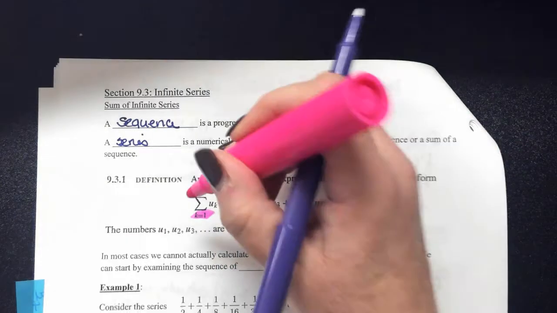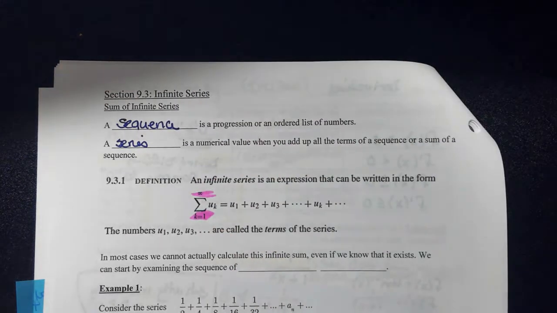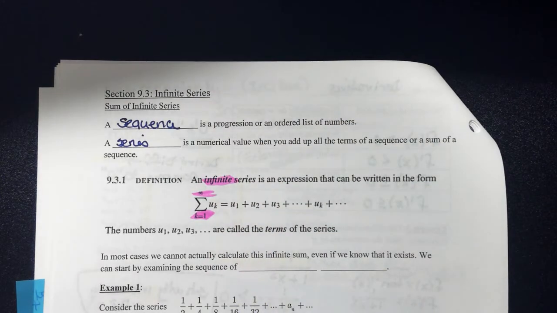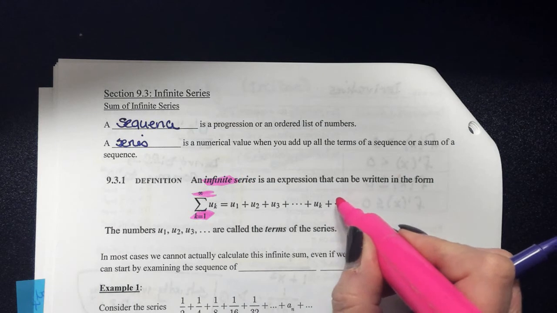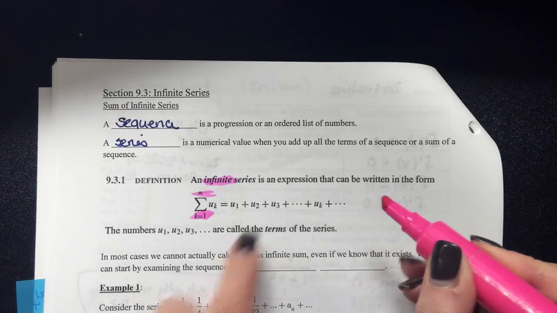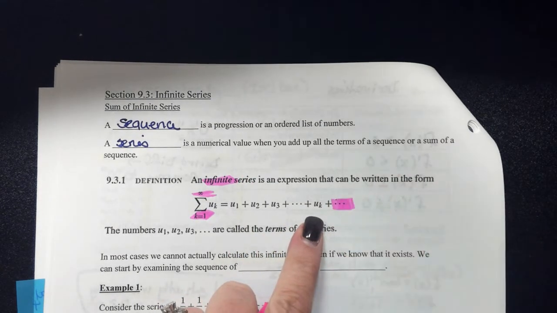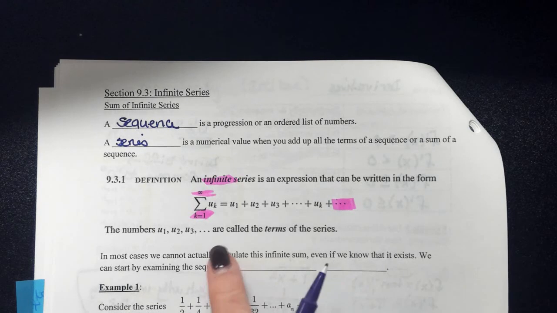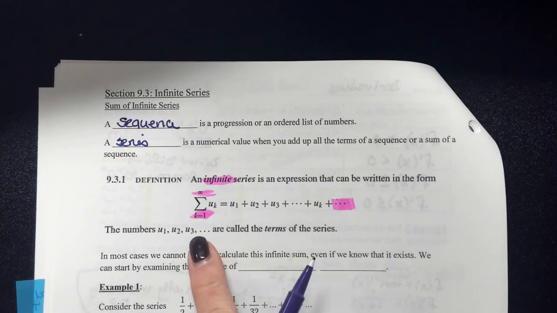Remember, the lower index tells you what term you're starting adding. The upper index tells you where you're ending. In this particular case, when you're dealing with an infinite series, you'll see that upper index as an infinity. Also, when you talk about listing out what the series is going to be, if it's infinite, you must always include that plus ... at the end to show that it is an infinite series. Again, the u sub 1, u sub 2, u sub 3 are called the terms.